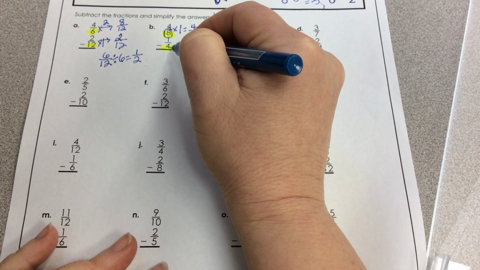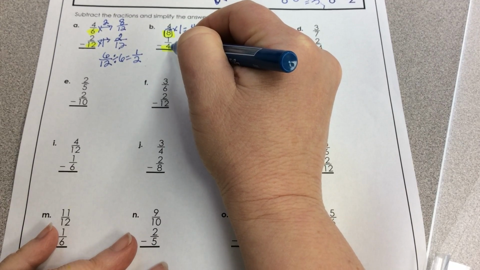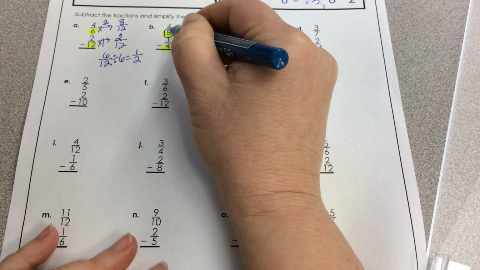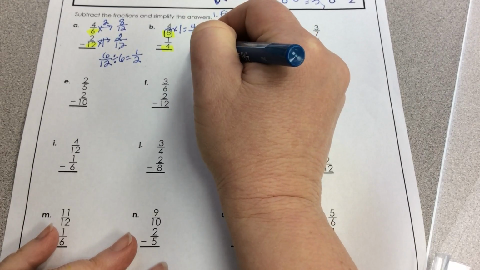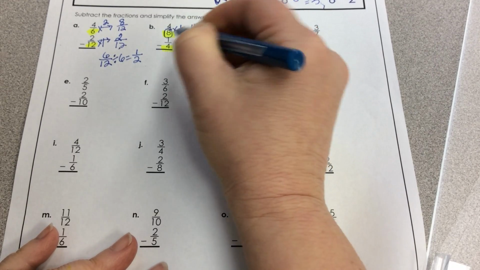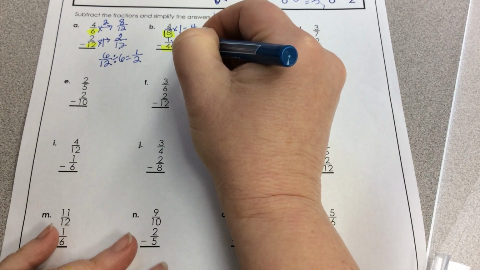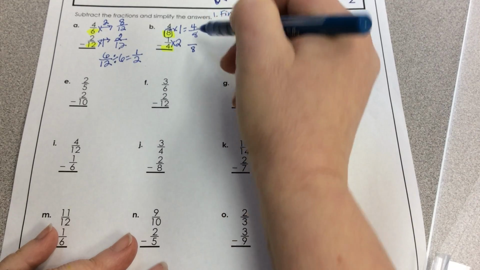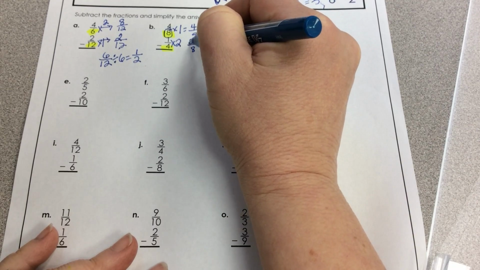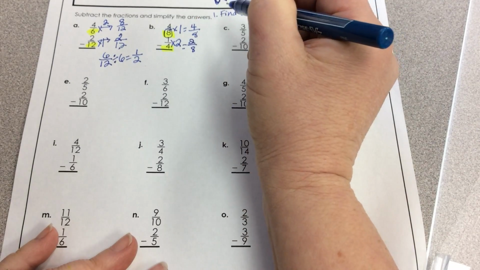But then the other fraction, you look at the denominator. How can I turn it into that least common multiple, which is 8? The way I'm going to do that is by multiplying by 2. So now I need to multiply also the numerator by 2. So it's not just the denominator, it's also the numerator.